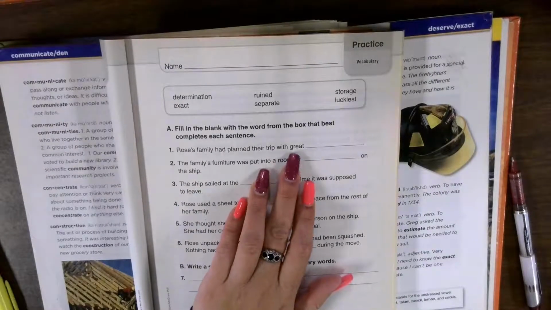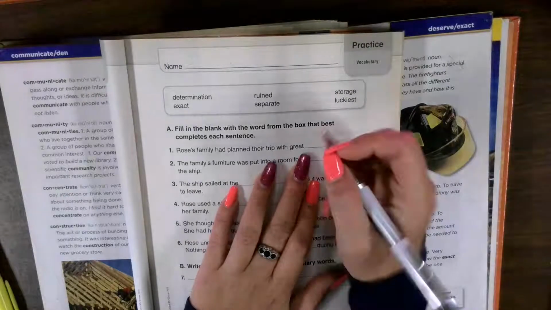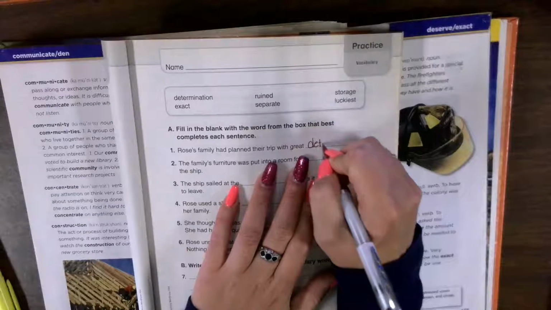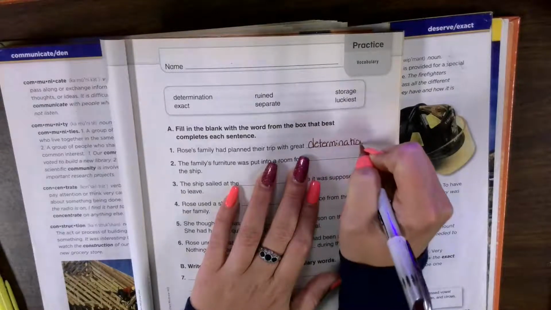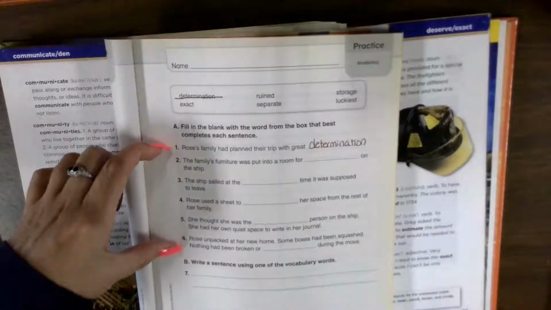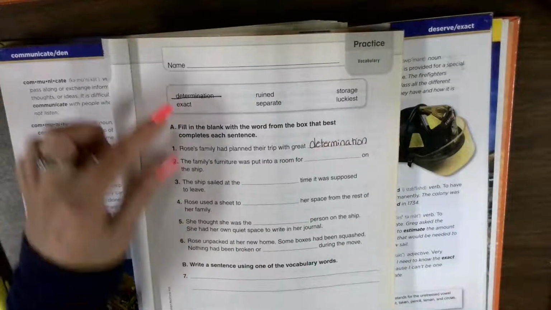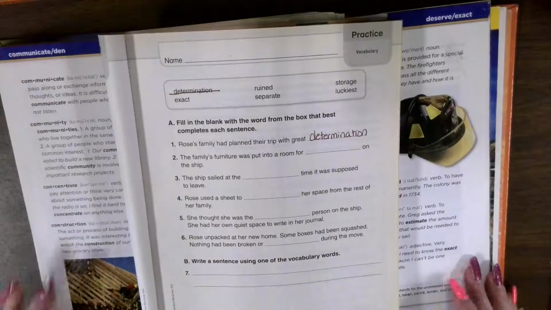Rose's family had planned their trip with great determination. So I'm going to cross it off when I'm done with it because there's 6 sentences and you have 6 words. So as you use one, you won't use it again. I will read 2 through 6 for you if you need me to. If you don't, you can just skip over this part.